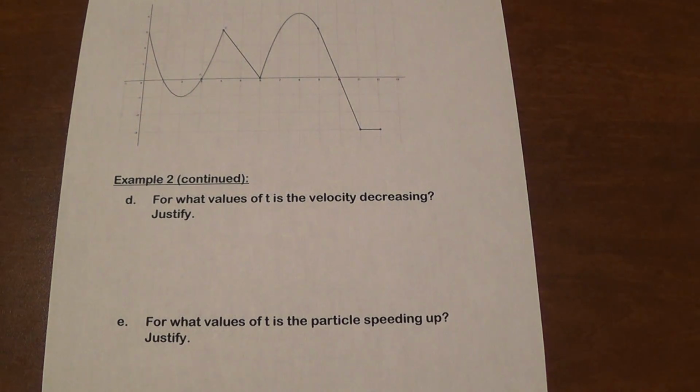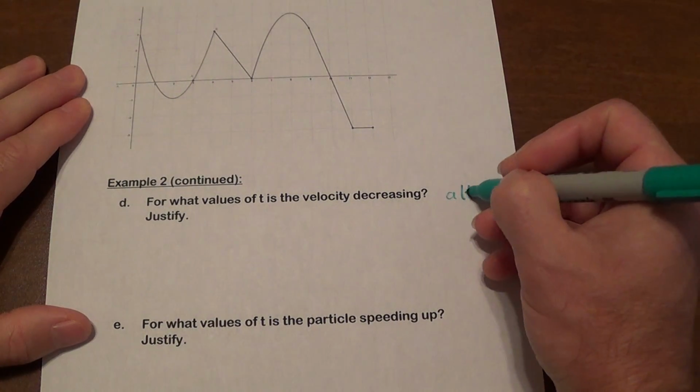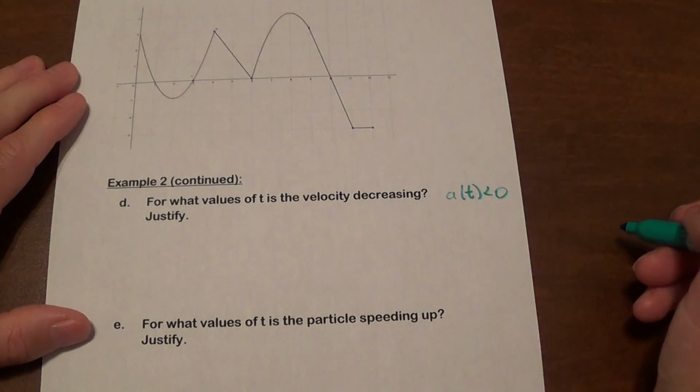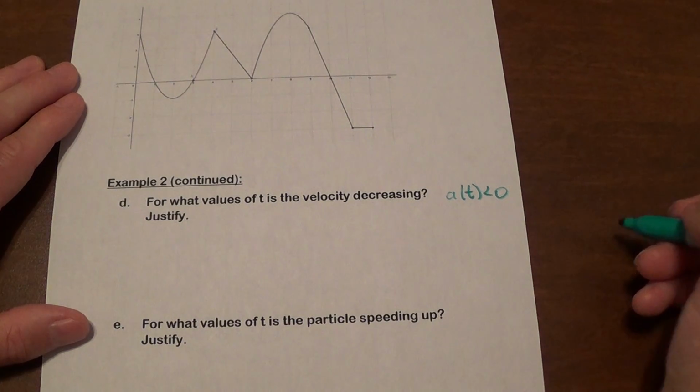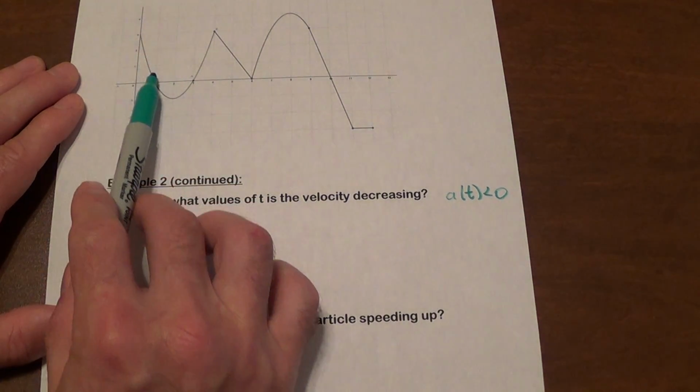For what values is the velocity decreasing? The velocity will be decreasing when the acceleration is negative, right? So we want A of t to be negative. So that's when the slope of the tangent line is going to be negative. That's going to happen where? So it's going to happen here, because the slope of the tangent line is going to be negative.